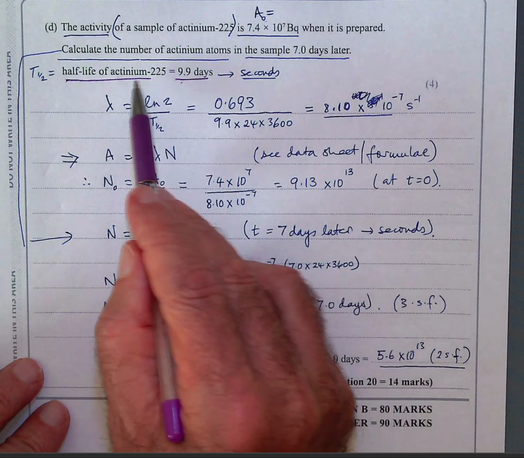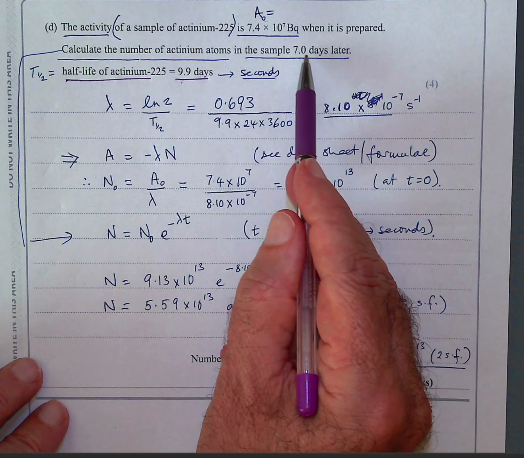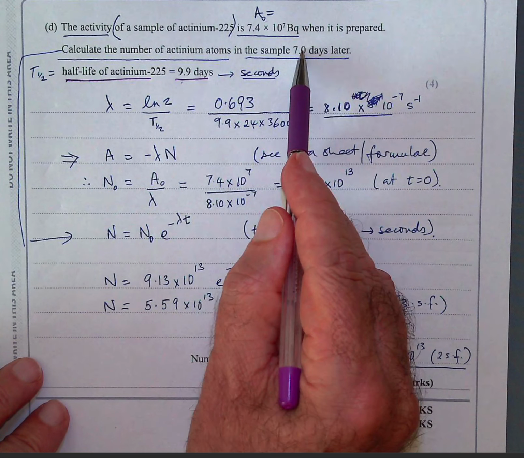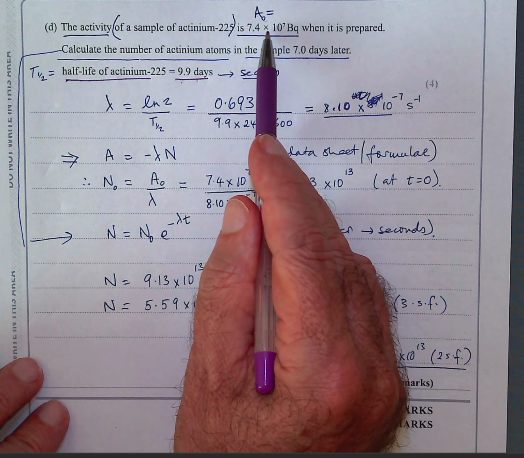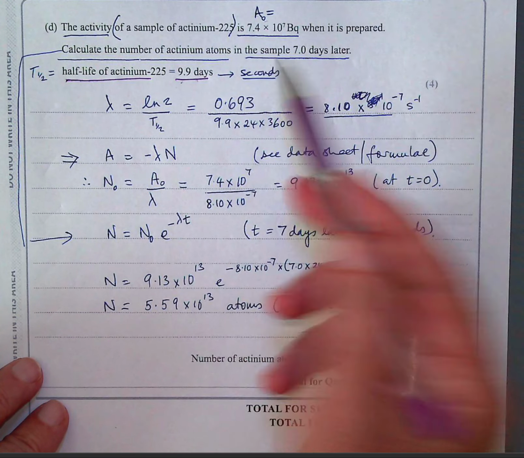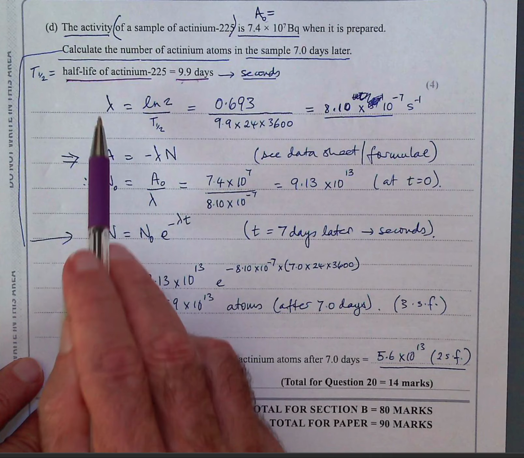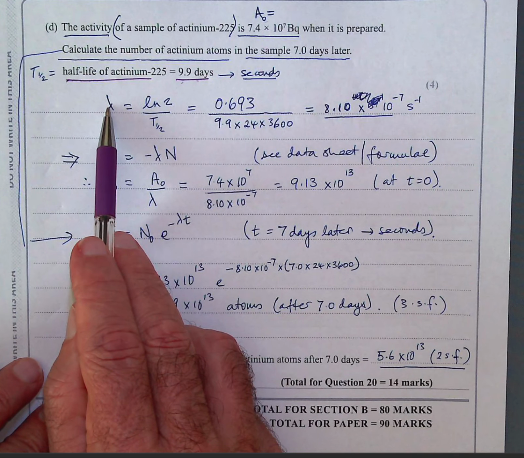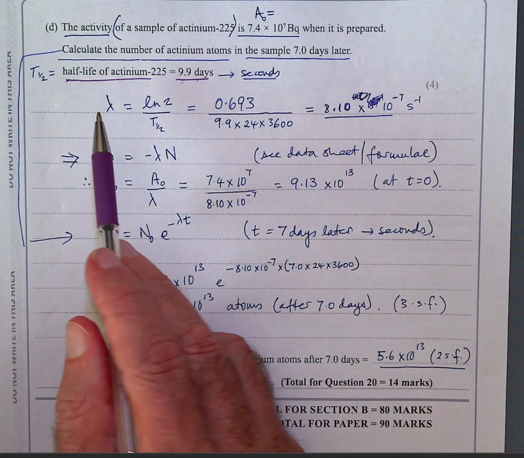7 days later is less than the half-life, so 7 is less than 9.9, so it'll be more than half of 7.4, the answer. Okay, so let's see. We first need to work out the decay constant, because you've got to use natural logarithms to work it out.